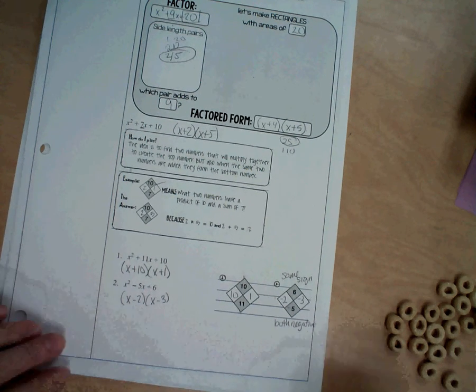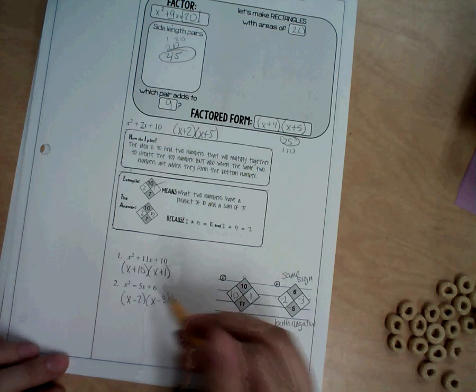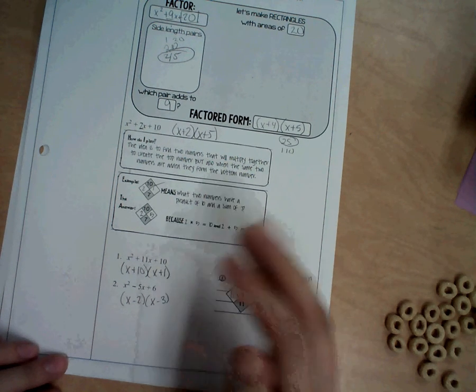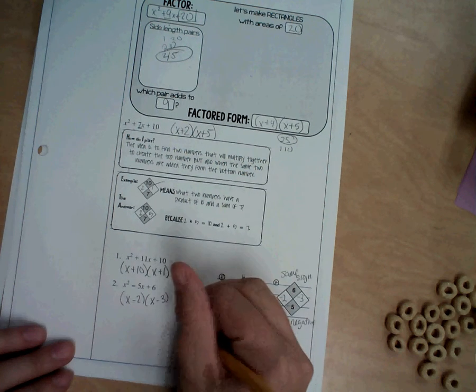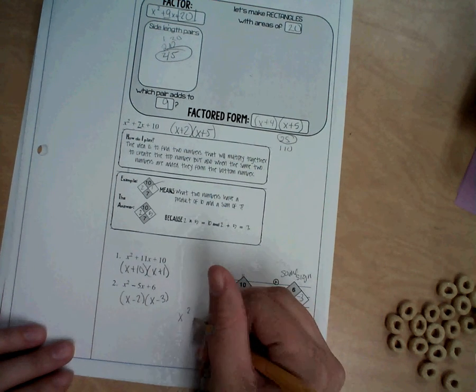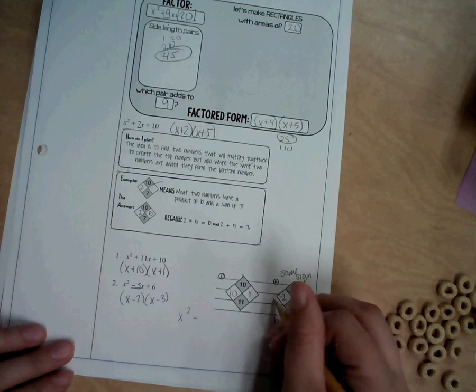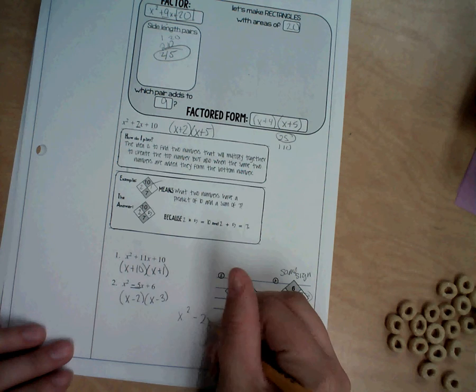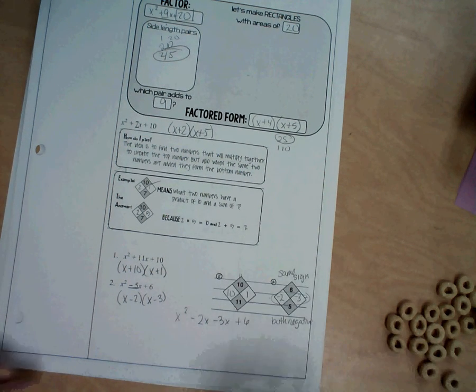The reason this works: if I'm looking at x squared minus 5x plus 6, the reason this sheet number 5 works this way is that I could split this into x squared minus, and I'm splitting this negative 5 up with these numbers, so I can have a minus 2x and minus 3x plus 6. And then I want to factor both of these groups.